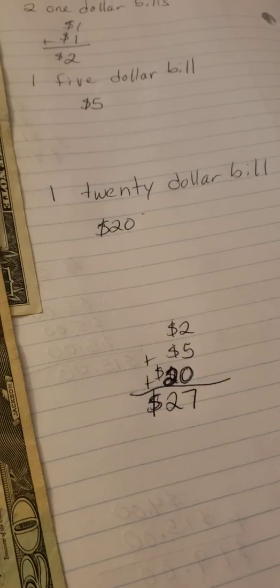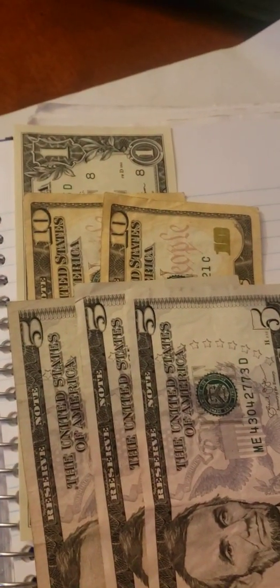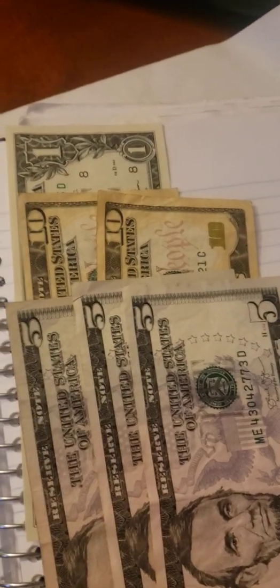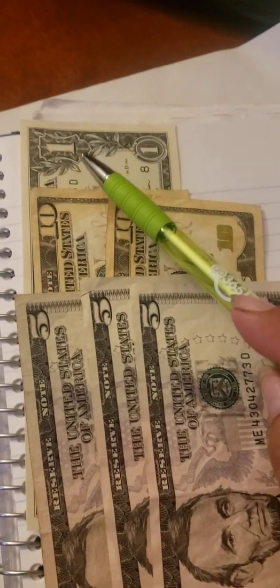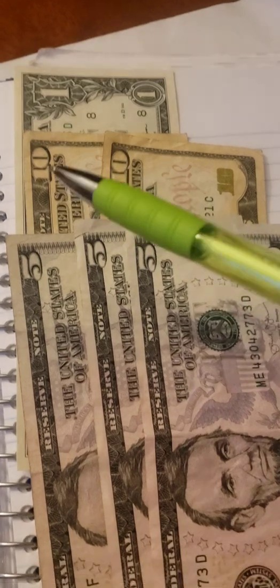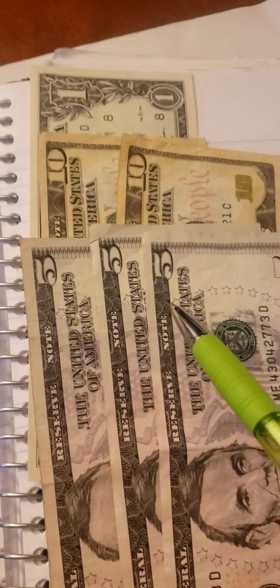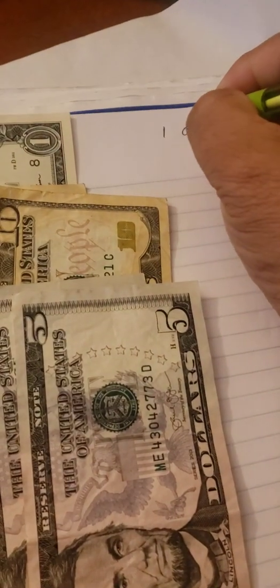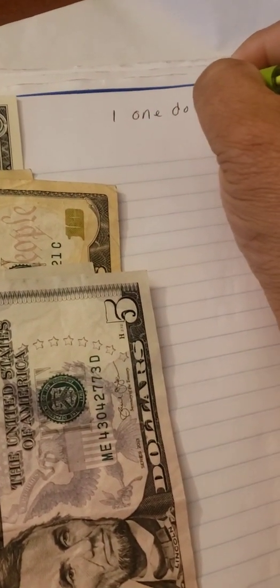Let's try one last one. Okay, boys and girls. Now I have 6 bills. I have $1, I have two $10 bills, and I have 3 $5 bills. So let's get started. Remember, I have one $1 bill.